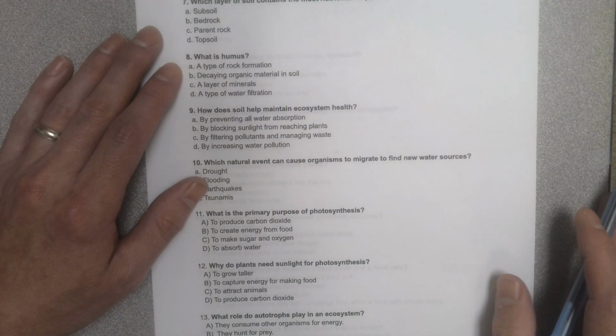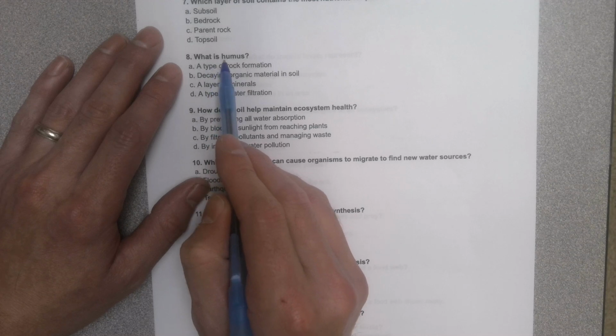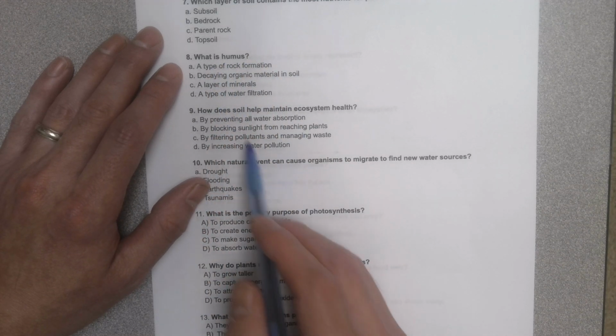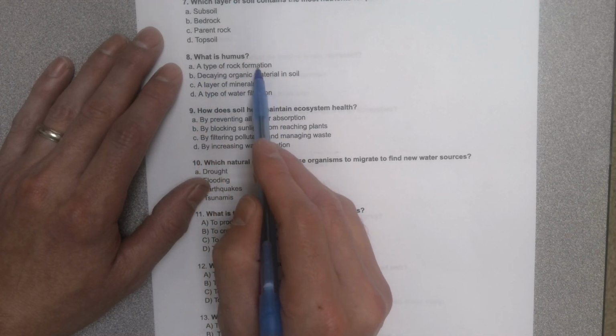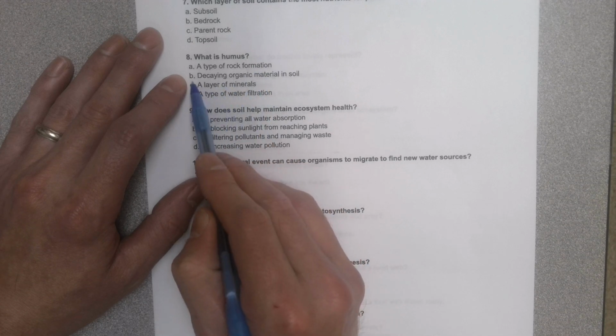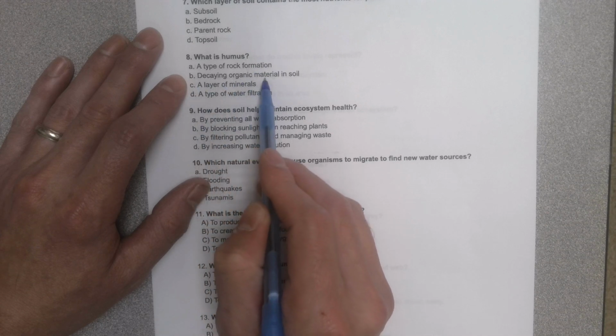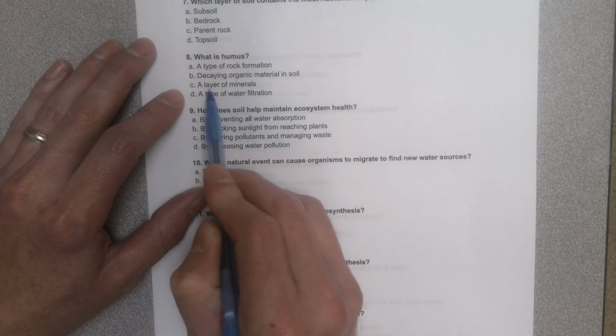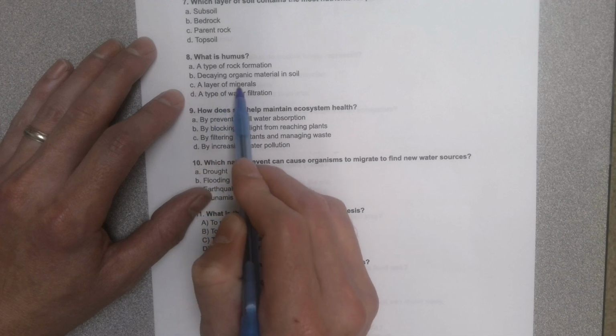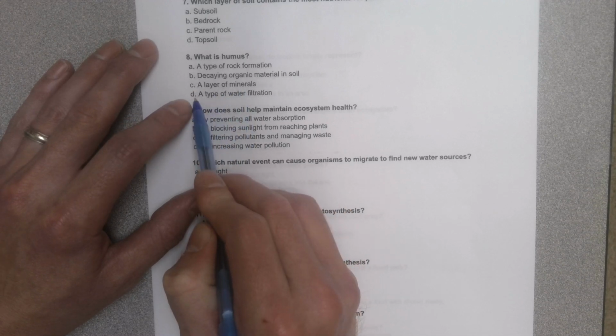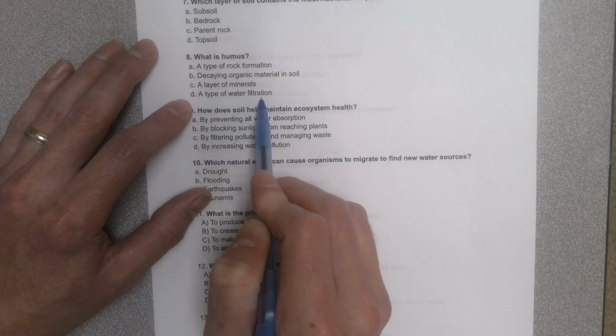Number 8. What is humus? A. A type of rock formation. B. Decaying organic material found in soil. C. A layer of minerals. Or D. A type of water filtration.